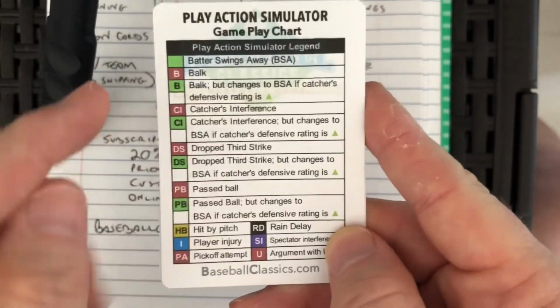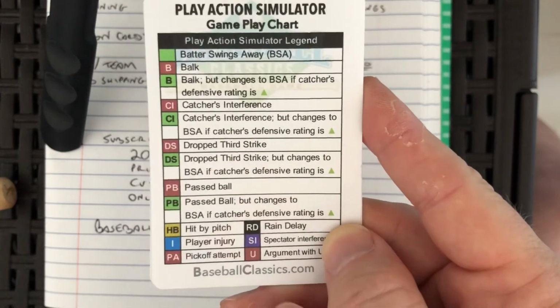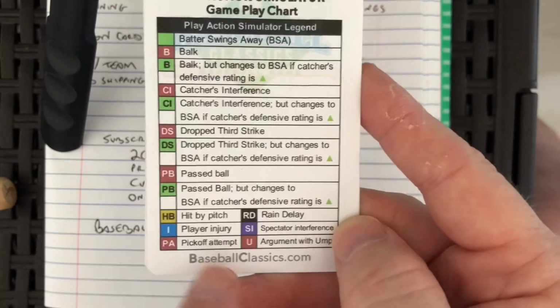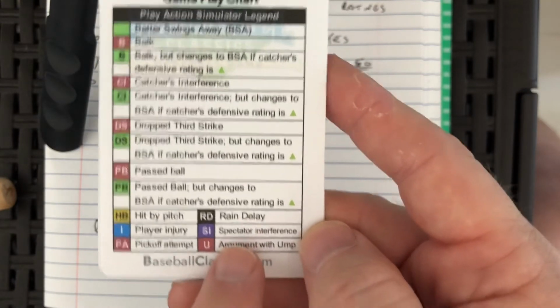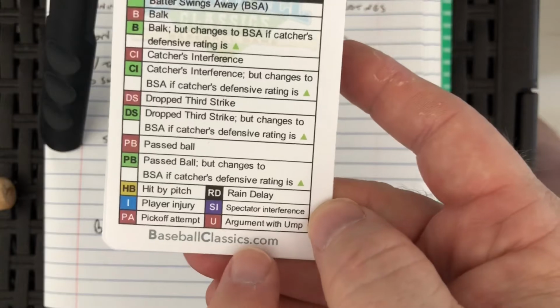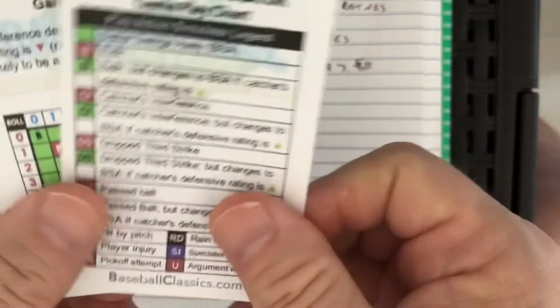Well, you get a lot of things. You get a balk chance, you get catcher's interference chance, you get a drop third strike chance, a pass ball chance, hit by pitch, injury, pickoff attempt, spectator interference, argument with an ump, and maybe an ejection, and a rain delay.